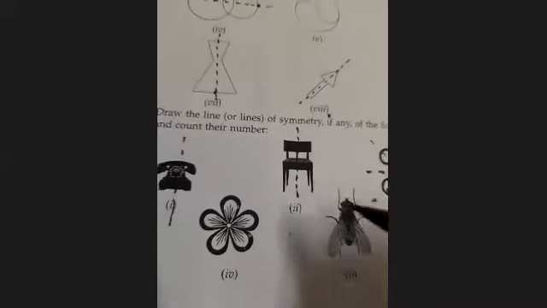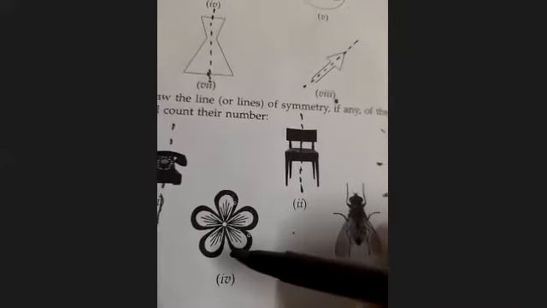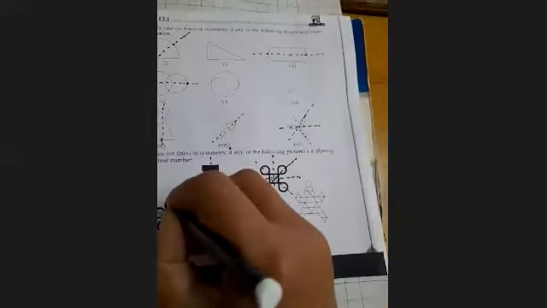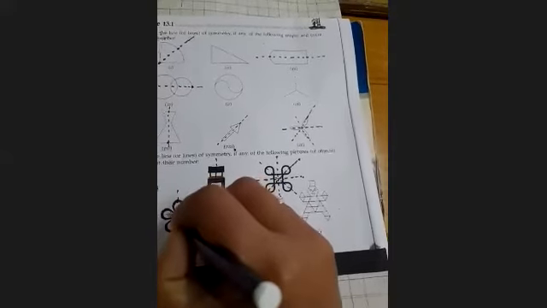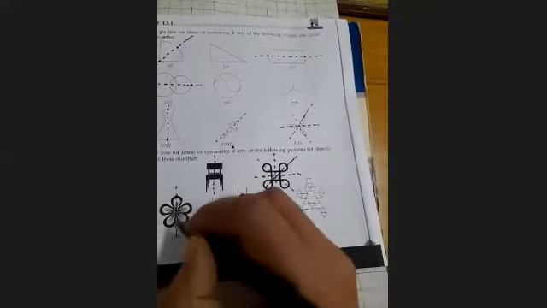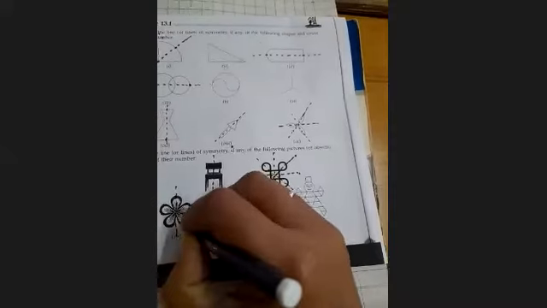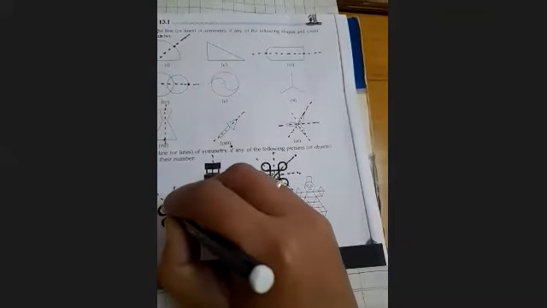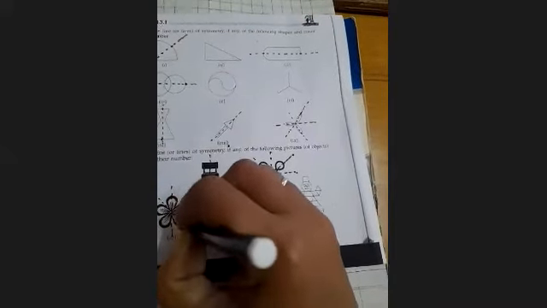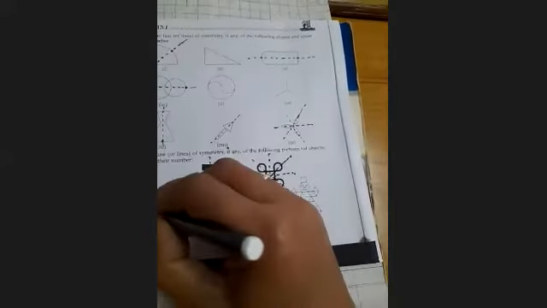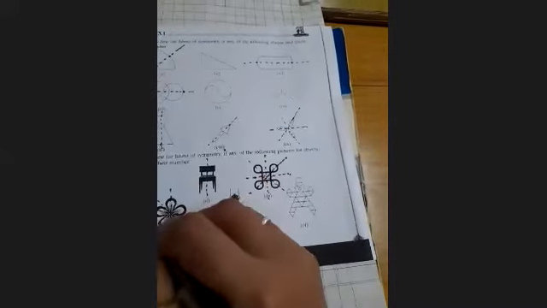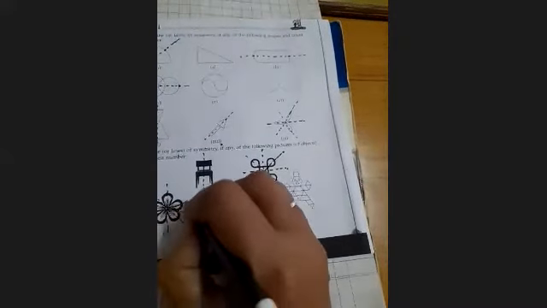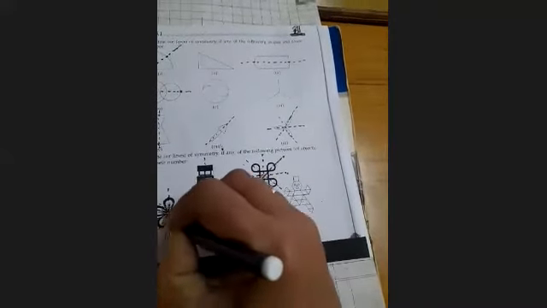So it means this figure has 5 lines of symmetry. Now draw the line of symmetry at the middle of each petal: first line of symmetry, then second, third, then fourth, and fifth.